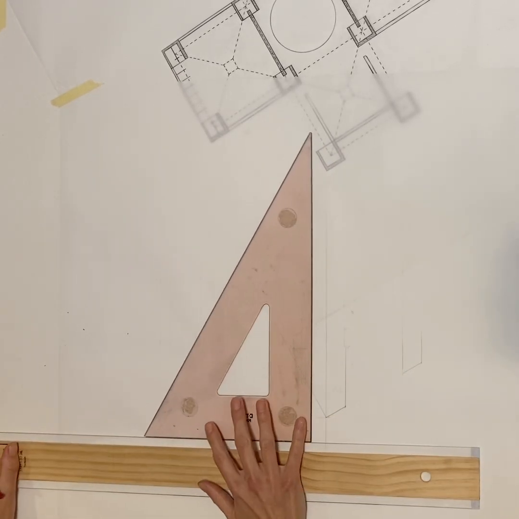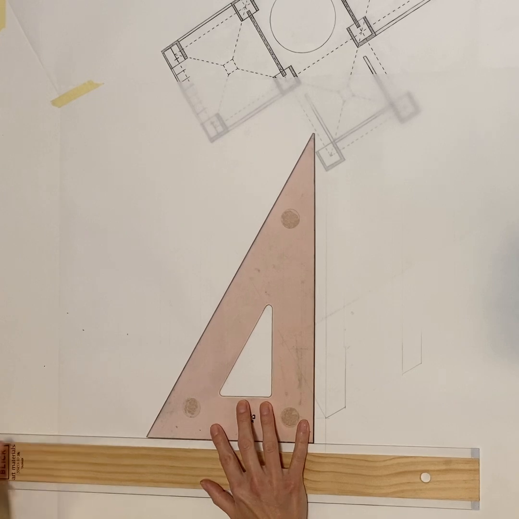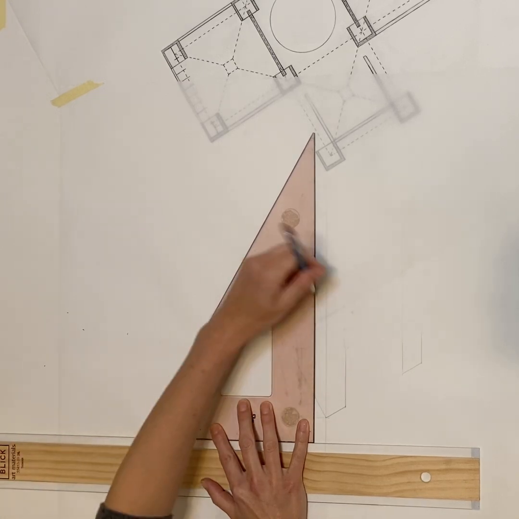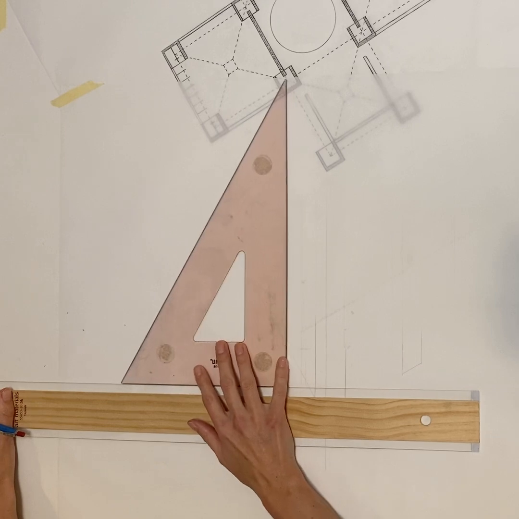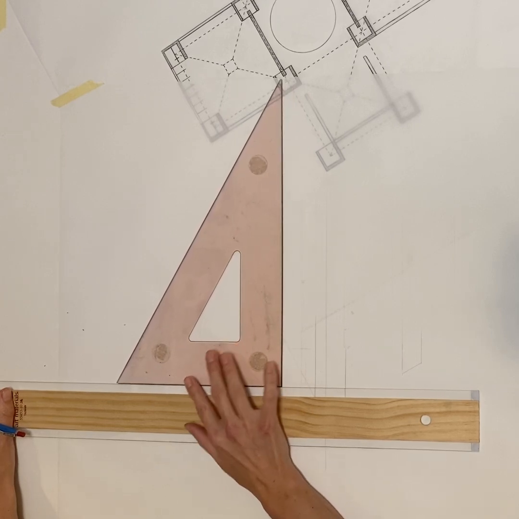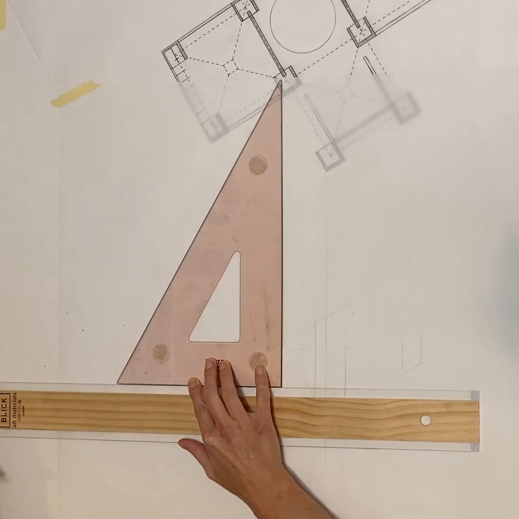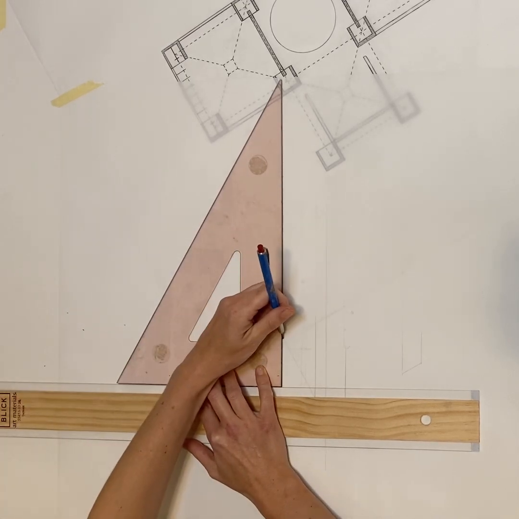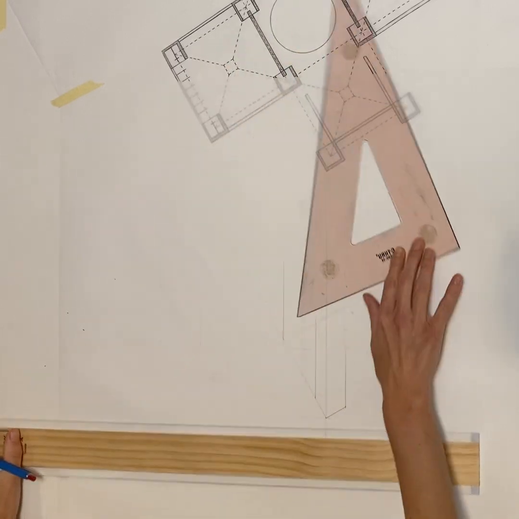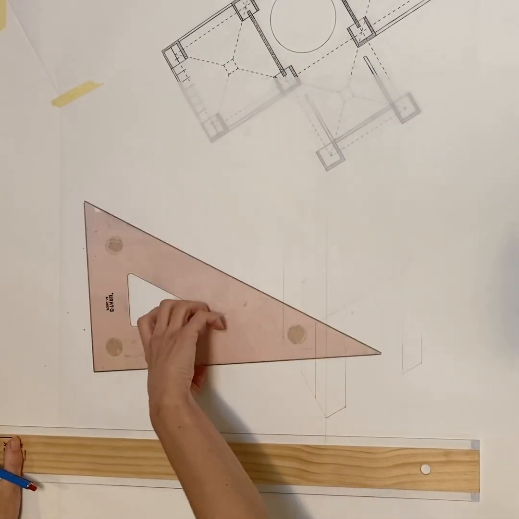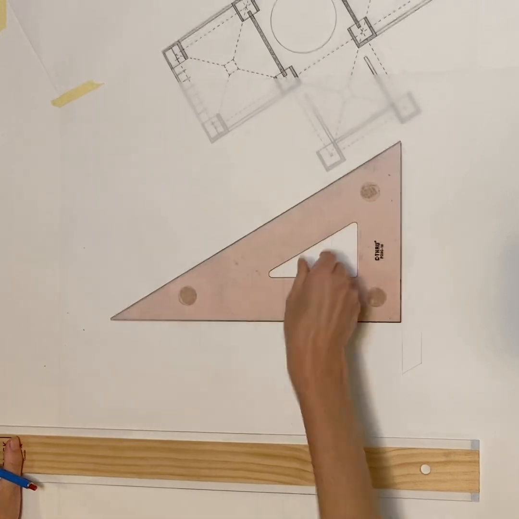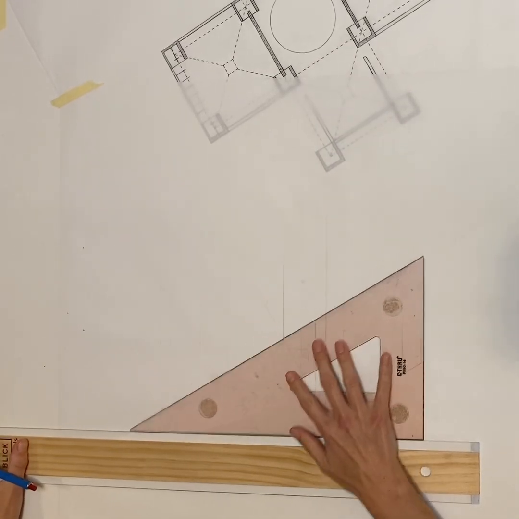I'm going to start pulling down those vertical lines. I can see this point is along that line as well. And then that's actually where I'm going to start my 30-degree line.